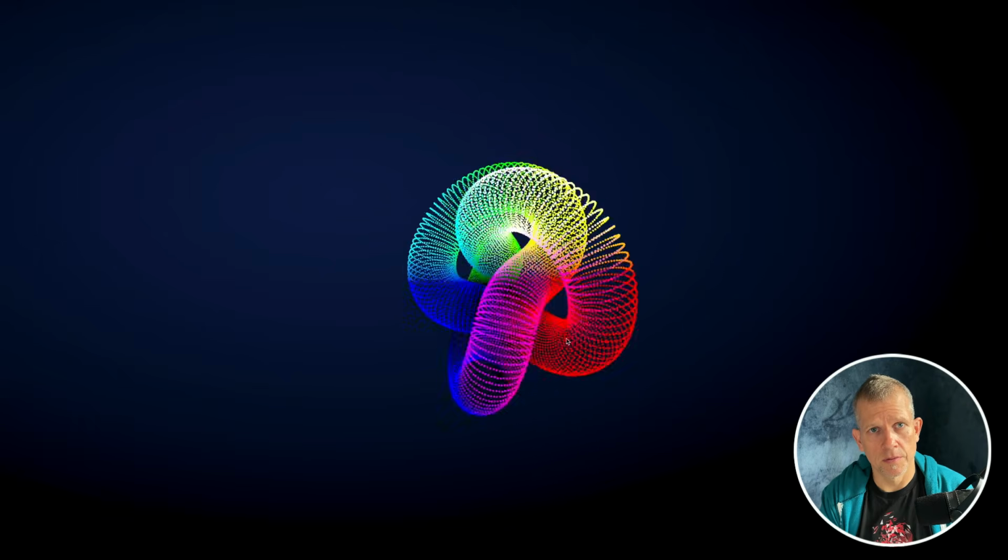Let's add cool effects to our 3D scenes with particles using TSL, the Three.js Shading Language.